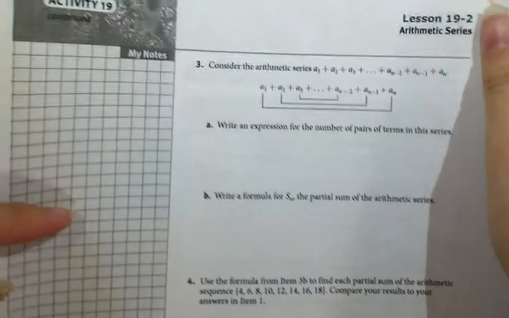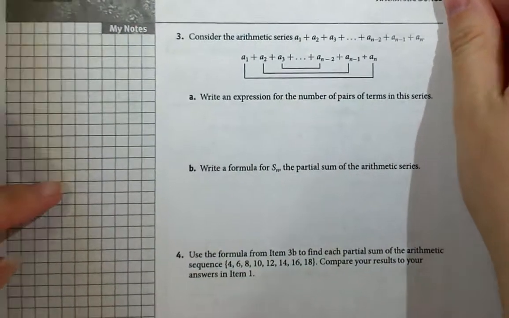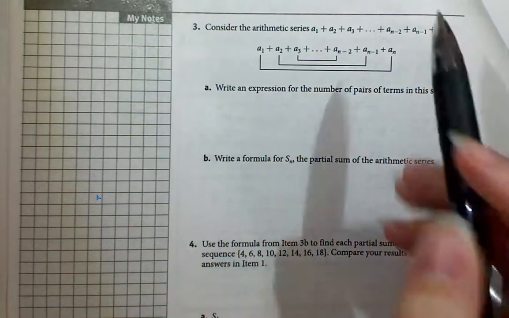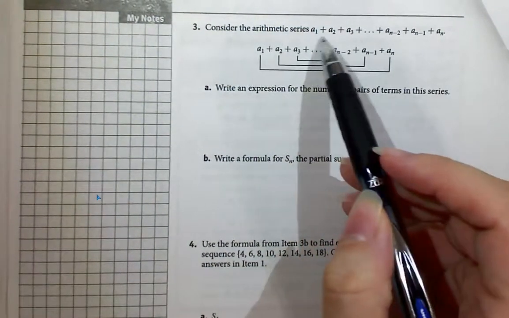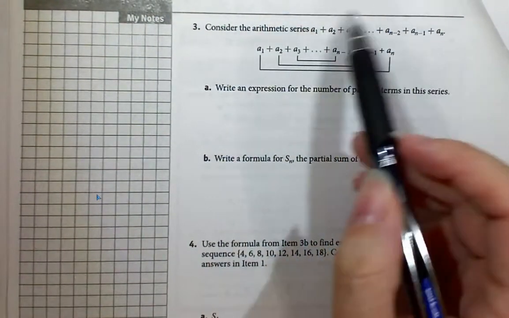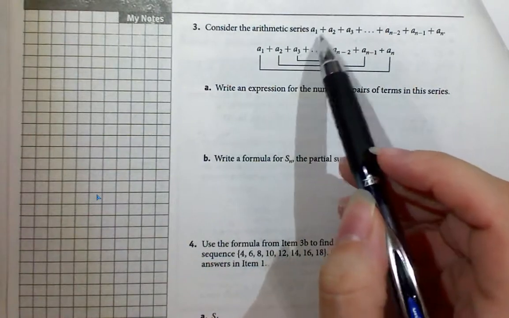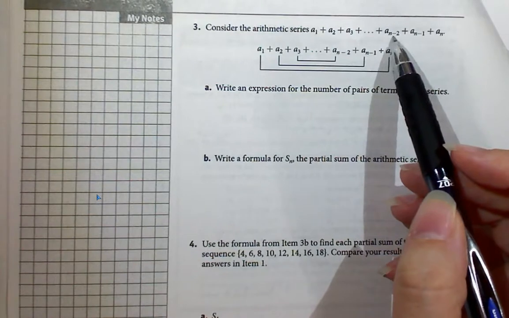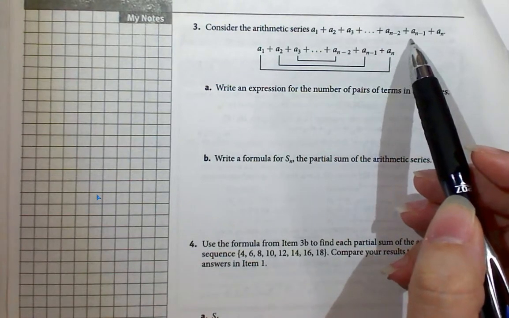So now we've done some concrete math. Now we're going to look at applying this to our more abstract mathematics, so coming up with a formula, because let's face it, we don't want to sit here and add numbers. So if you look here, now we have the same arithmetic series. Notice they have the terms added together. And if you notice a sub 1, a sub 2, a sub 3, as we move down here, we have a sub n minus 2, and a sub n minus 1, and a sub n.